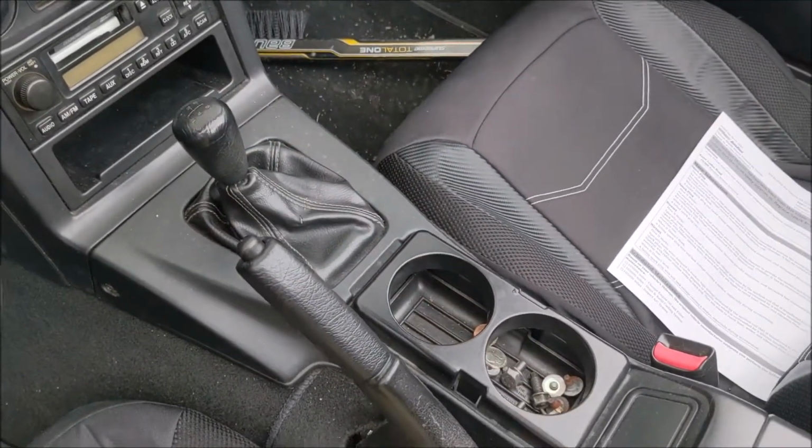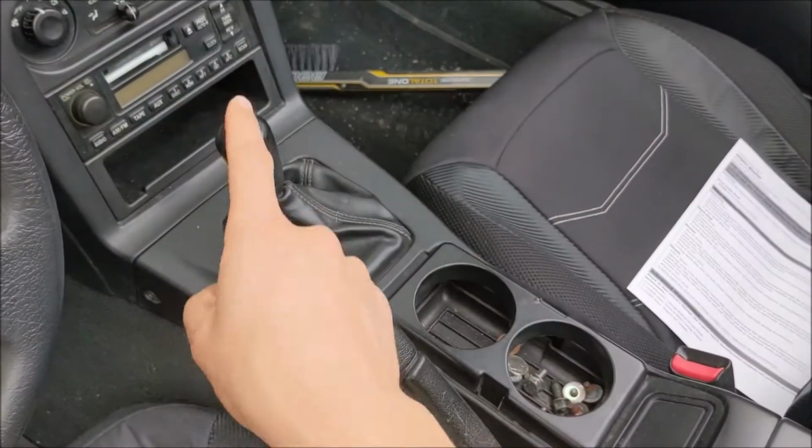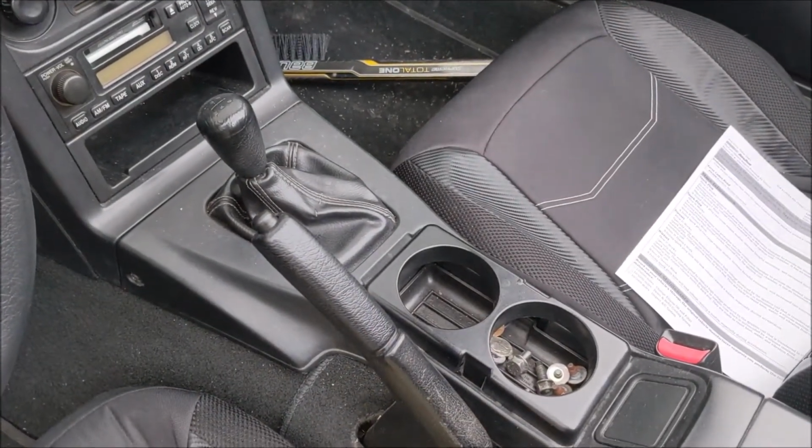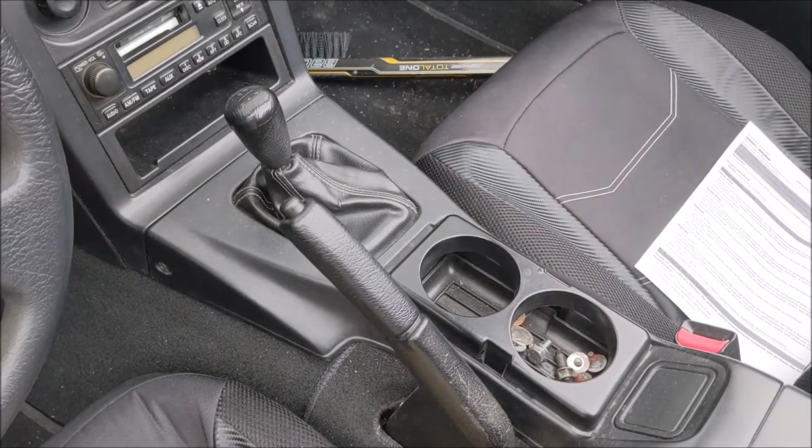Alternatively, as I said, I could leave it in neutral, or I could leave it in first gear with the handbrake on, and that's park. So those are the parts of the controls of a manual transmission car. Everything else is the same.